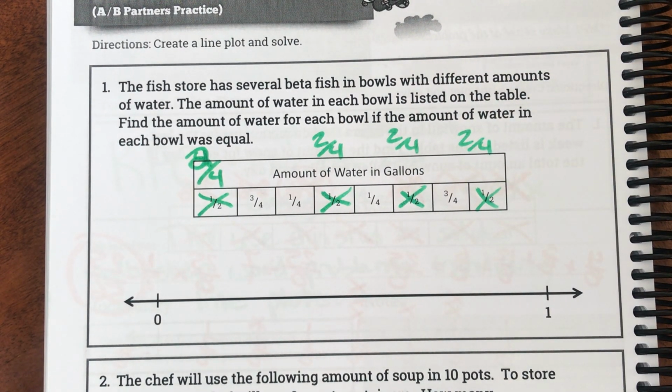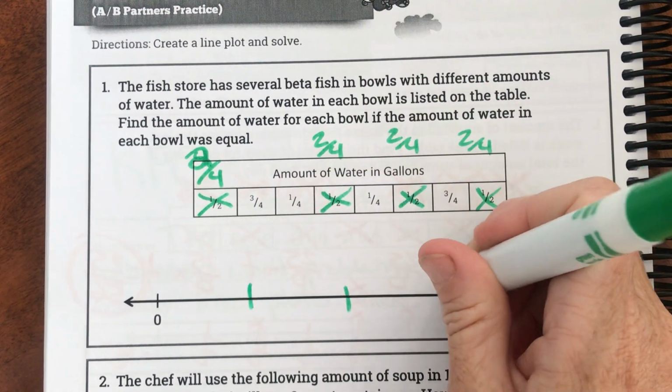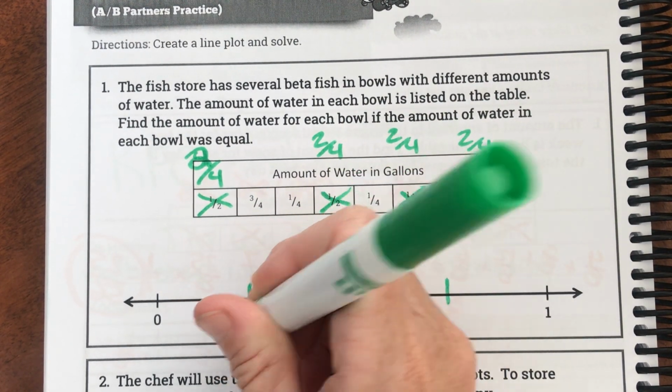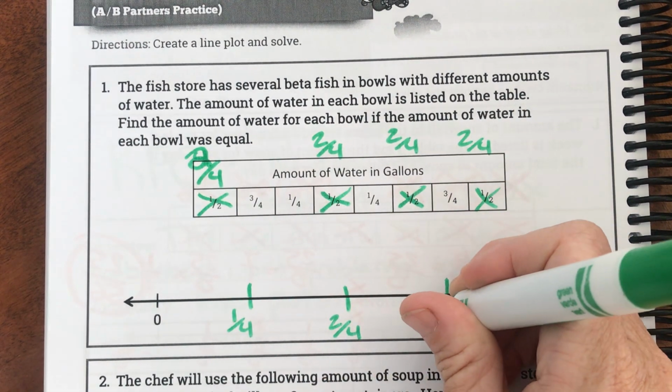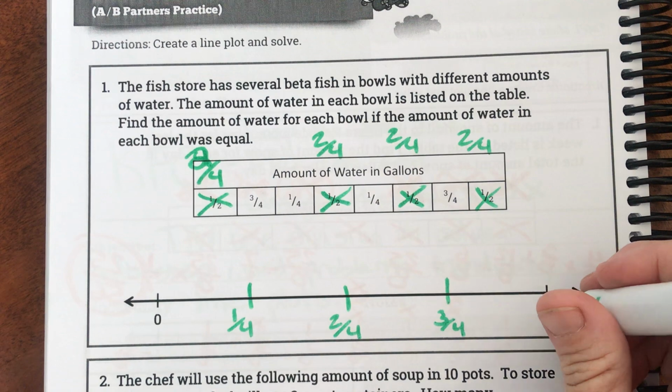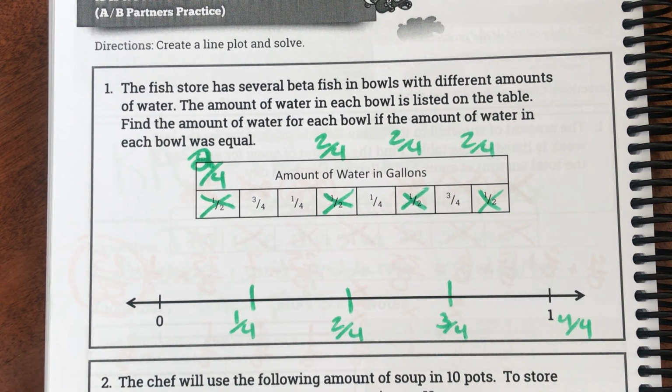Okay, so our line plot is definitely going to be counting by fourths. And even though I didn't circle them because they had already given me the numbers they wanted me to go by, you could have still circled them. All right, so let's cross off.